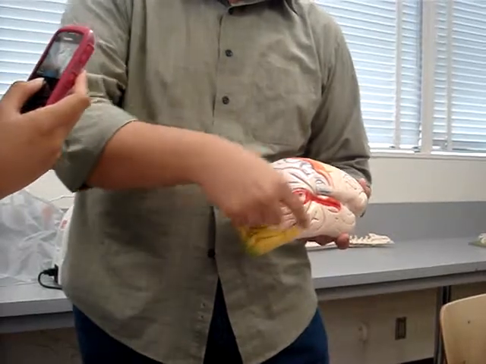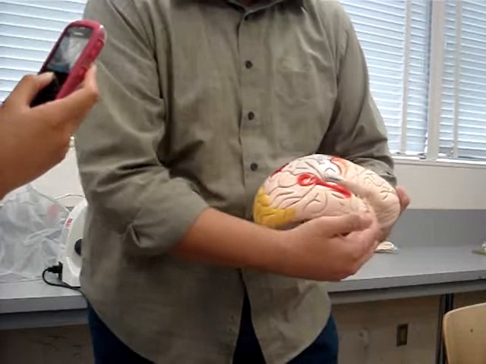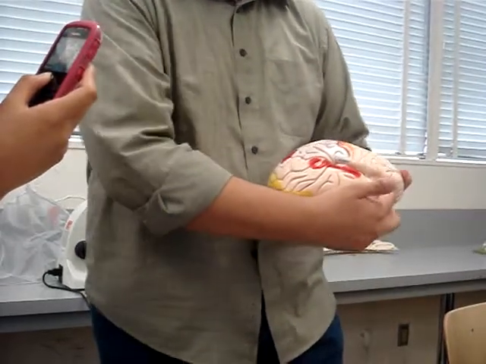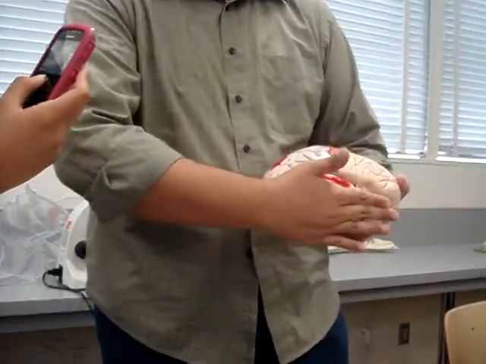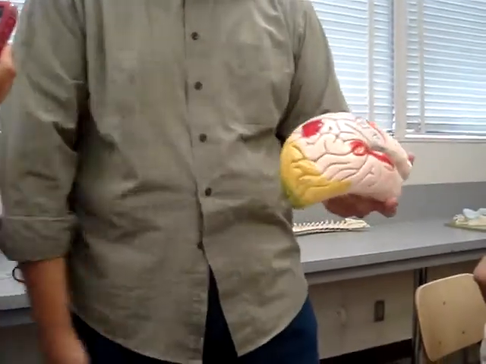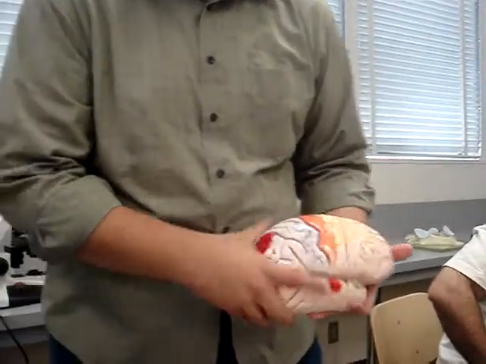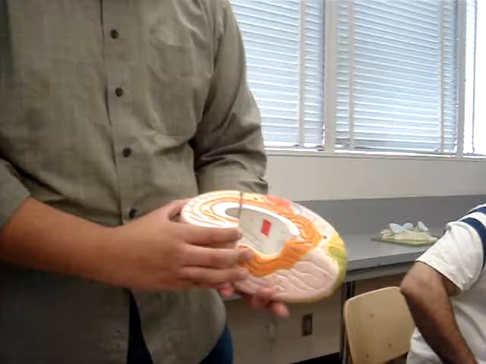So if you remember that all the associations border each other, and all the edges are going to be the primary sensation of that cortex, whether it be auditory, somatosensory, or visual. That's just a good tidbit to know. So we're done with motor areas. Let's go into structures now.